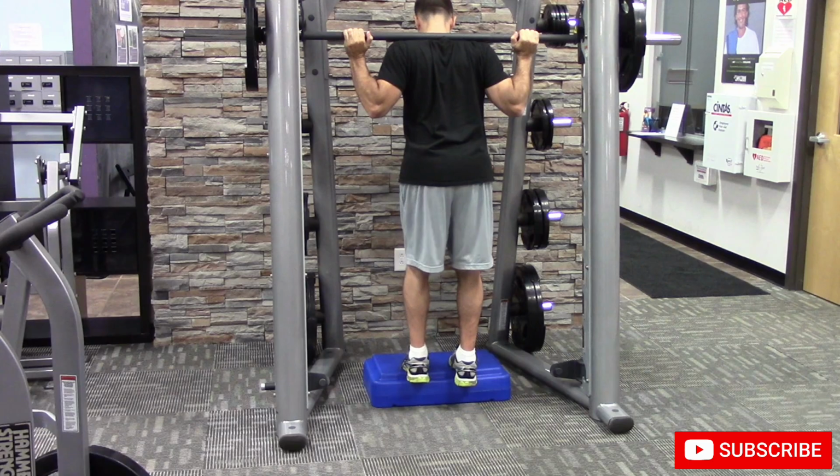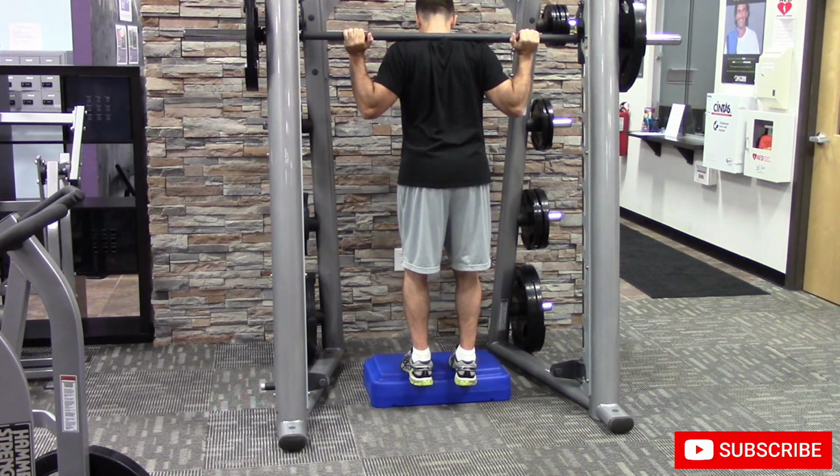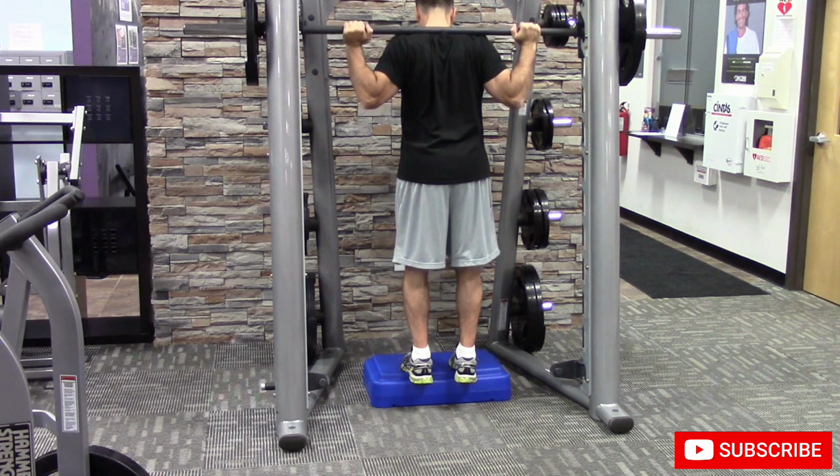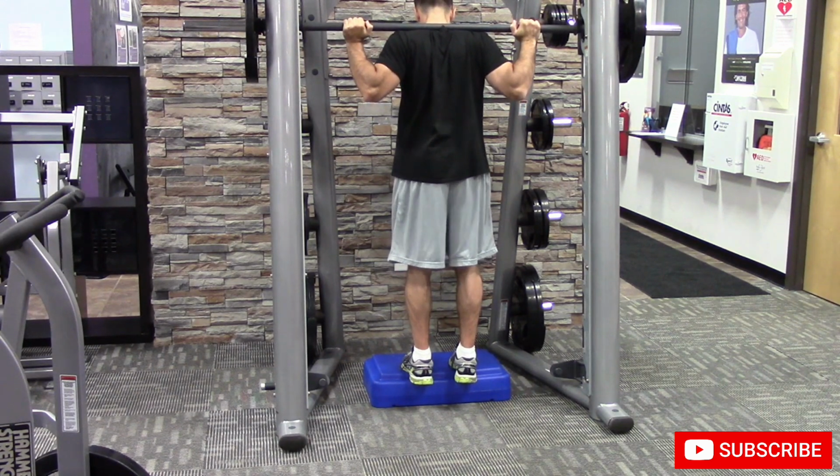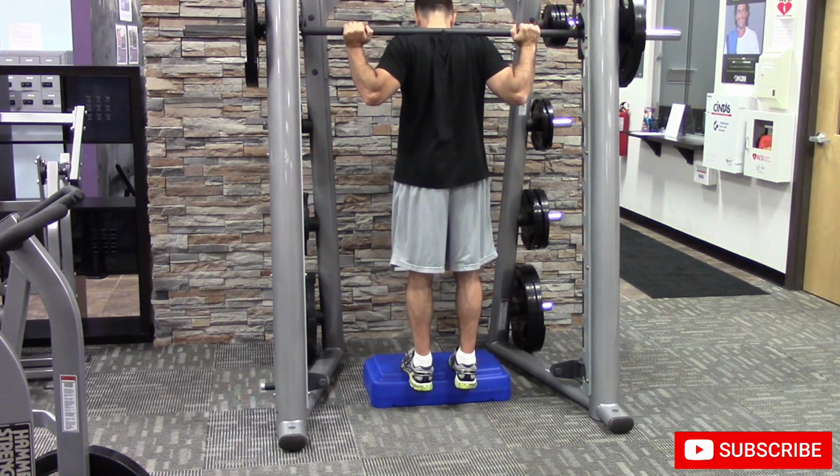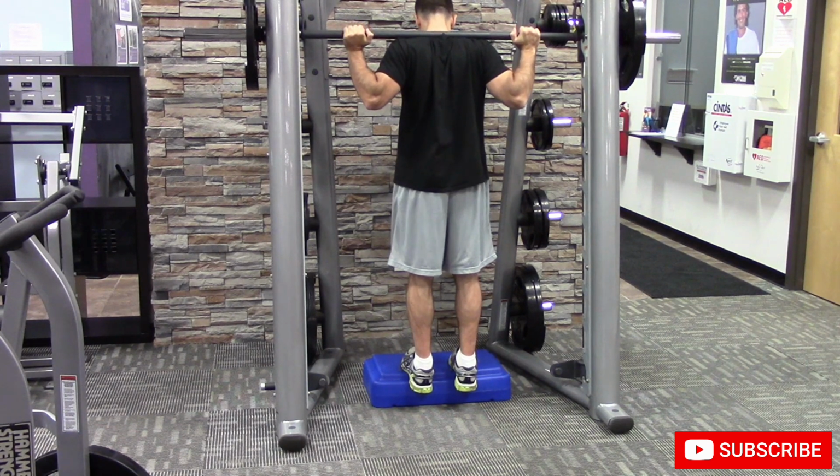For the calf raises, I'm using a Smith machine because it helps me stay on balance, and I use a little step-up box that elevates my heel above the floor so I can get a nice deep range of motion. And this is in slow motion initially.